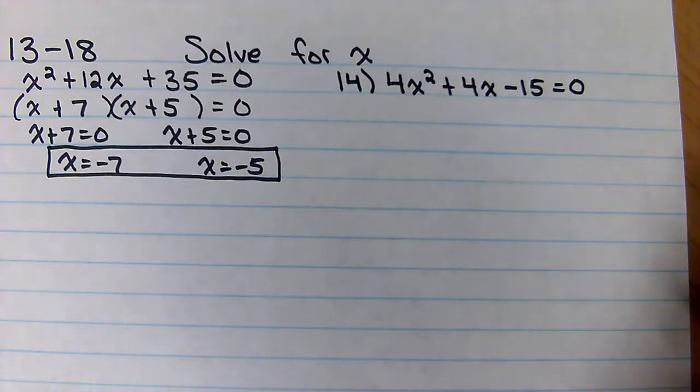Now the next one, you could use the quadratic formula, but this one does factor.